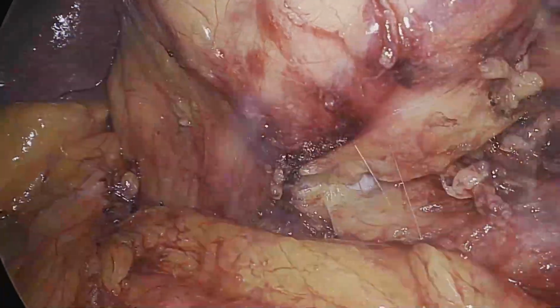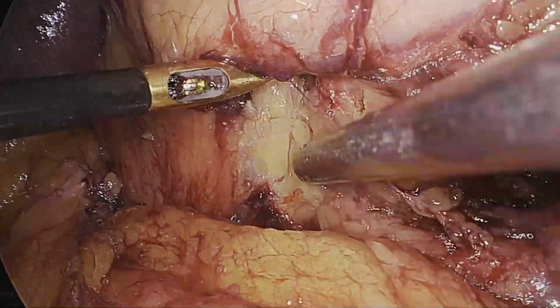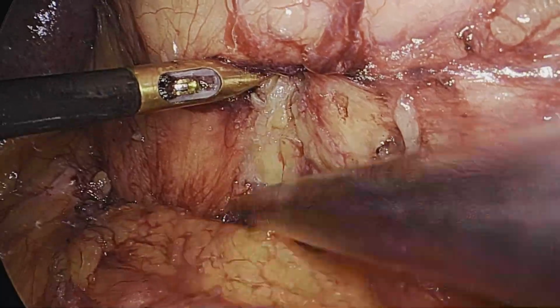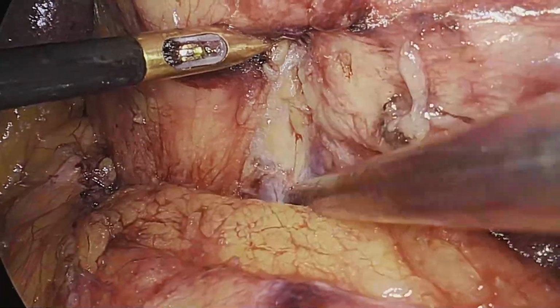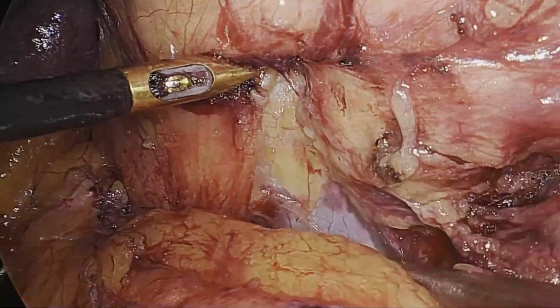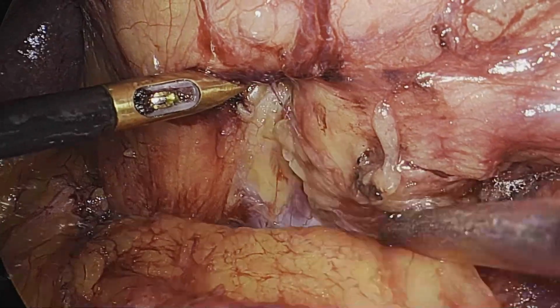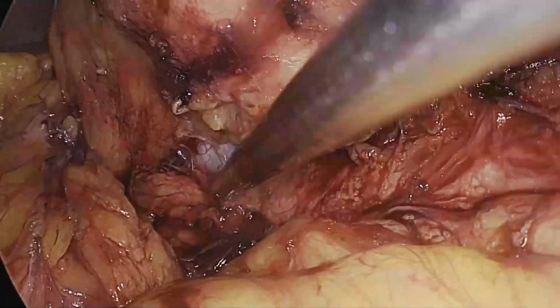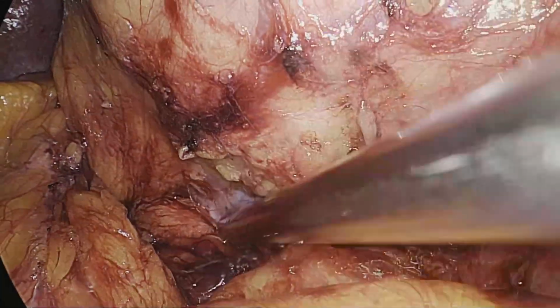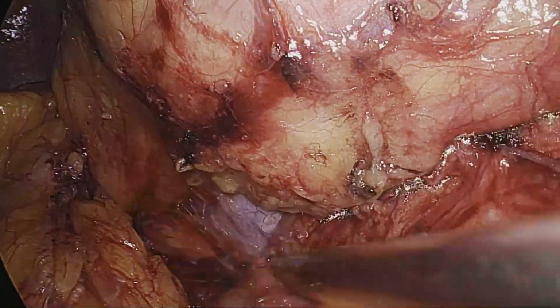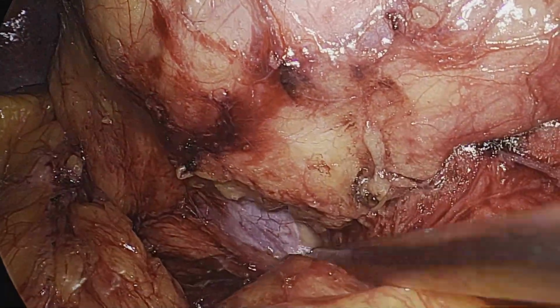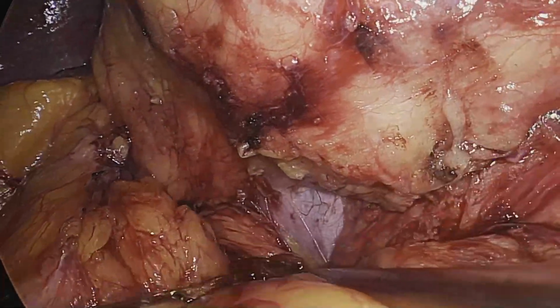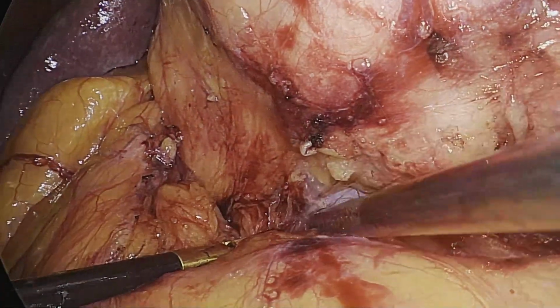Now this blue colored appearance is the renal vein right here. So the fat is being dissected away from the covering above the renal vein, so that the vein can be encircled and clipped later on.